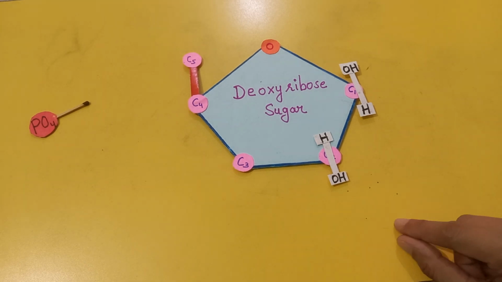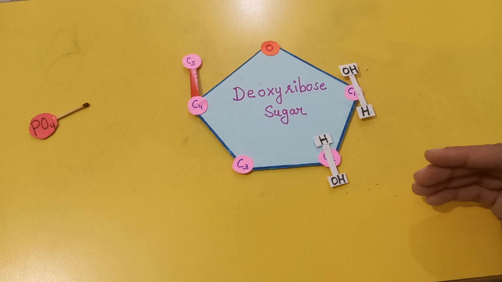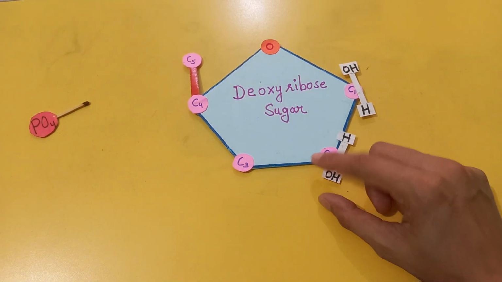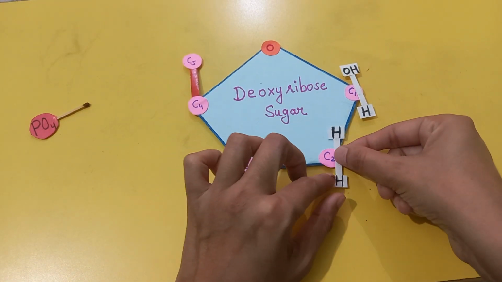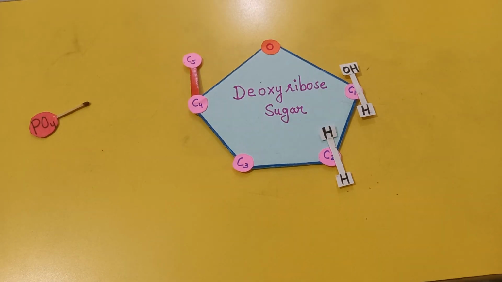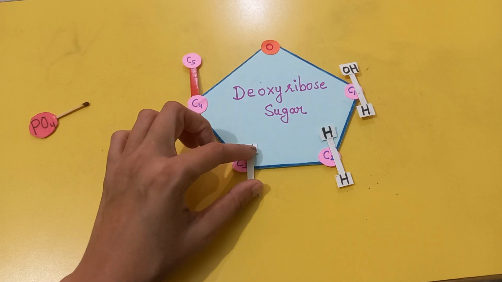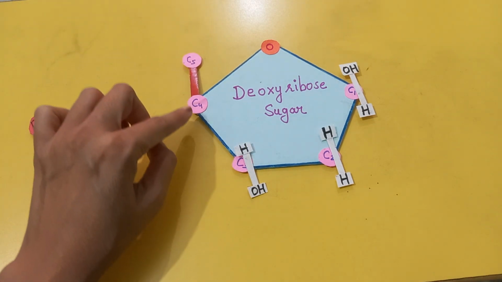In the case of the DNA, as it is deoxy, it means one oxygen is removed, one oxygen is less. So at the carbon number 2, in place of HOH, we have H and H. This way, this is going to form deoxyribose sugar. Okay, and over here also OH and H.